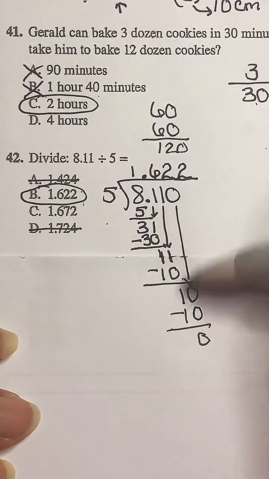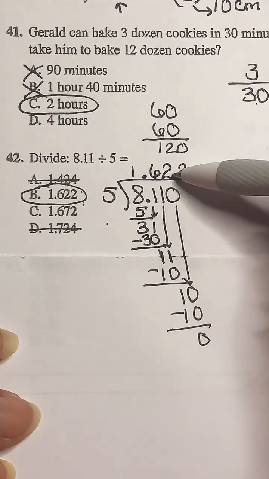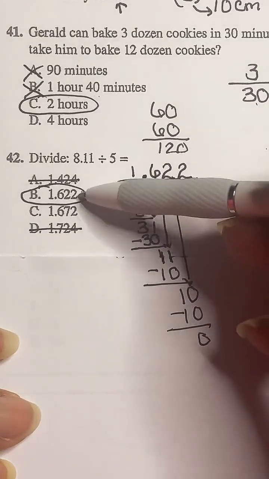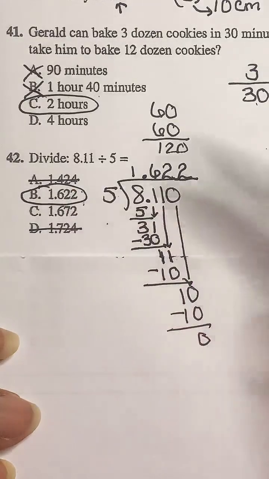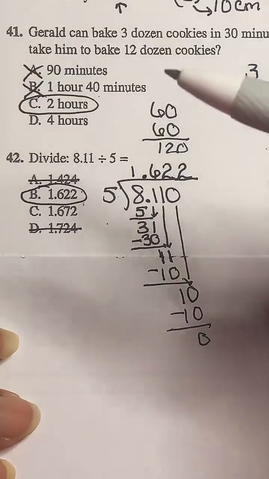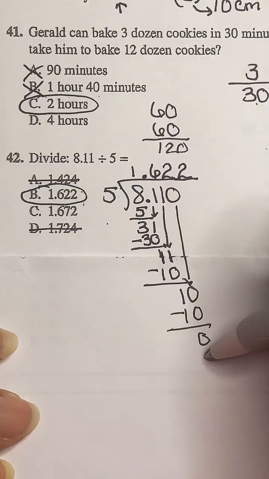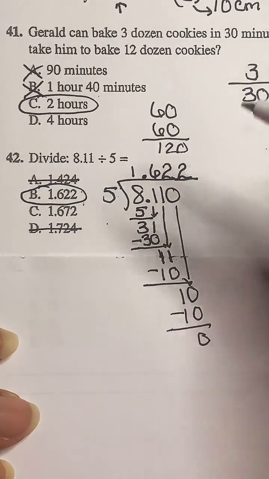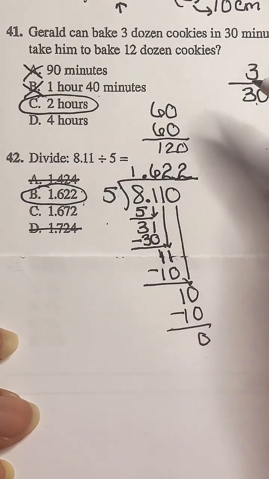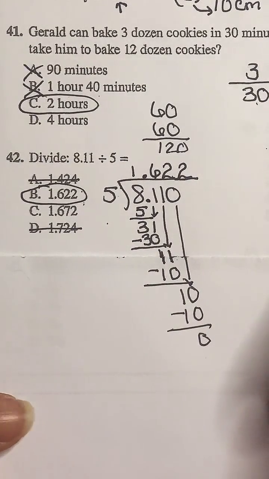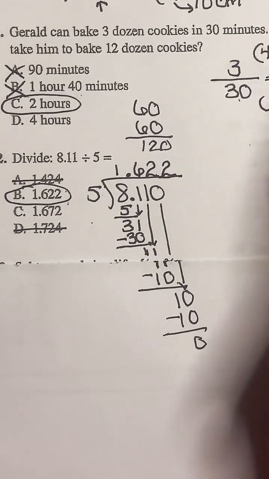So once you saw it was 0.62, you look at your answer choice, you find out it's B, click it, circle it, bubble it, do whatever you want, and move on. Don't worry about doing all the extra stuff, because remember, you're being timed with these assessments. You don't want to waste too much time.